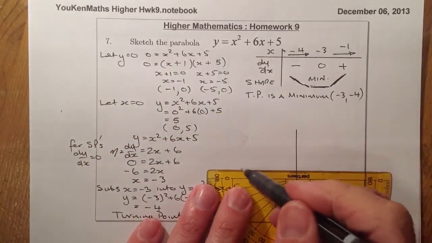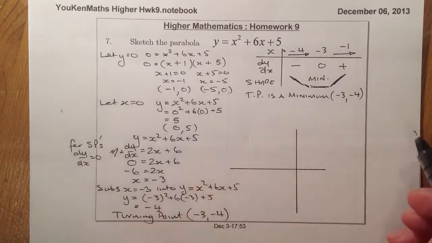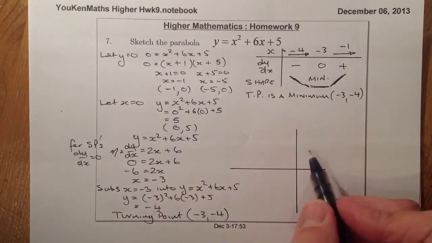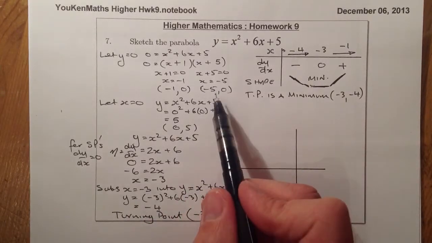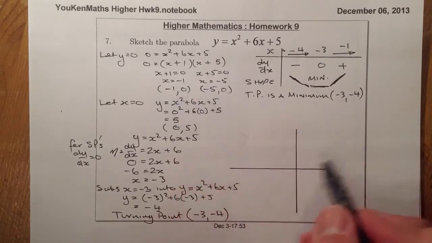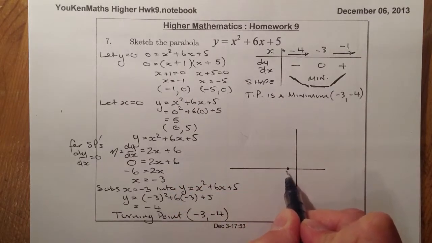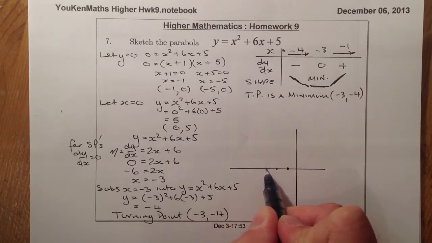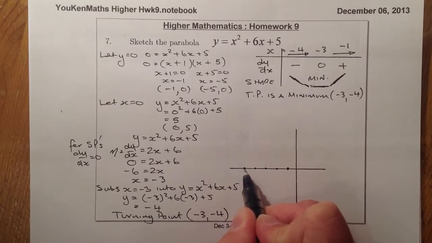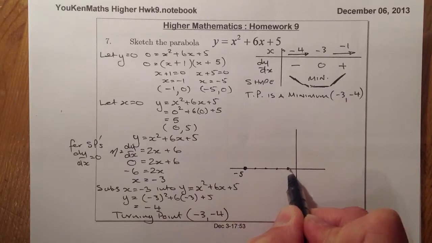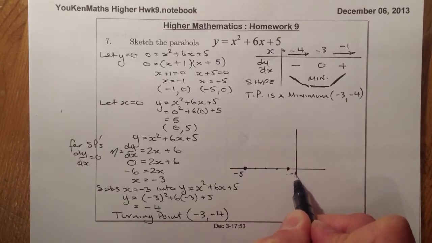Go along here this way here. Right then, so I've got the coordinates -1, 0, so if I call that just -1 along to there, -3, -4, -5, so that'll give me a -5 here. That one there will be -1.